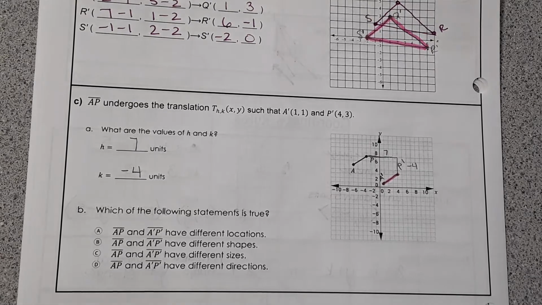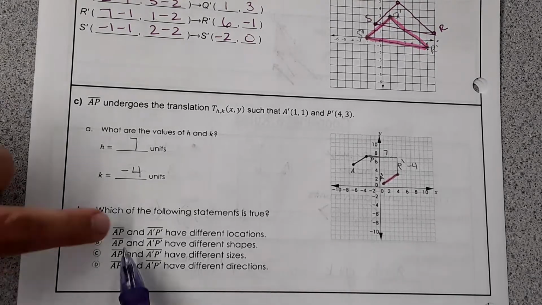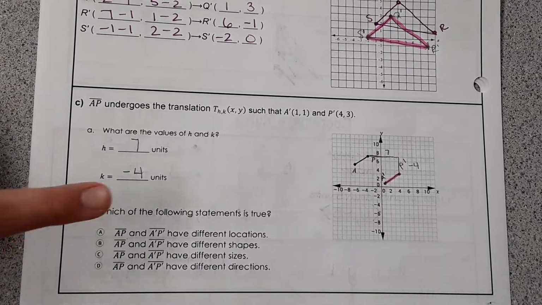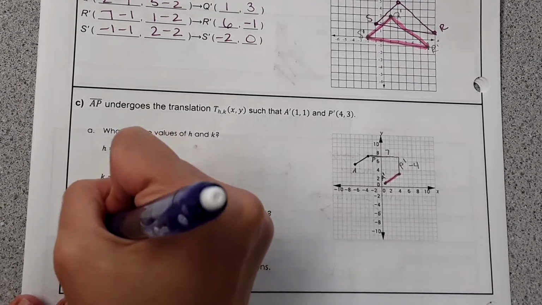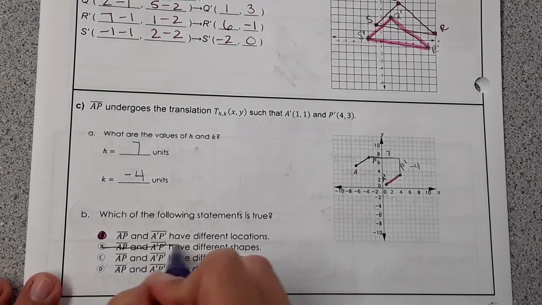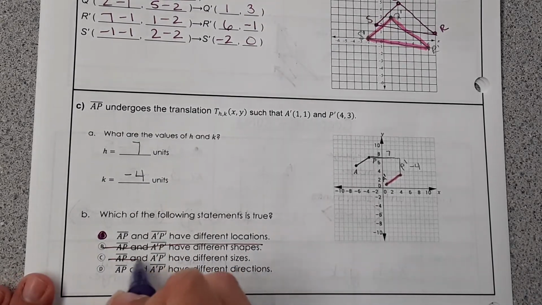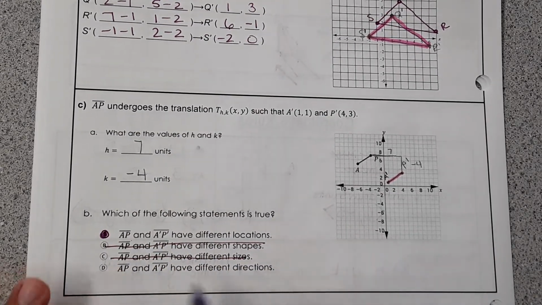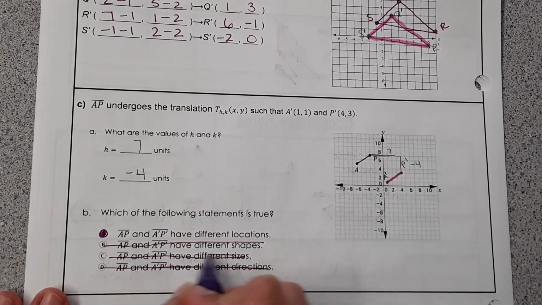And then the last problem, multiple choice, which of the following statements is true? AP and AP prime have different locations. Yeah, that's true. They have different shapes. No, exact same shape. Different size. No, they're the exact same size. Different directions. Nope, they're still pointing in the same direction.